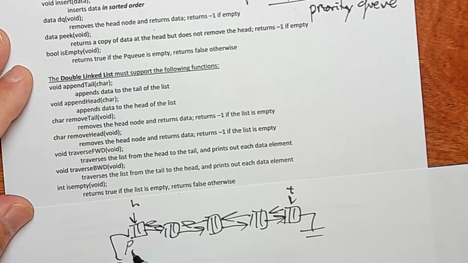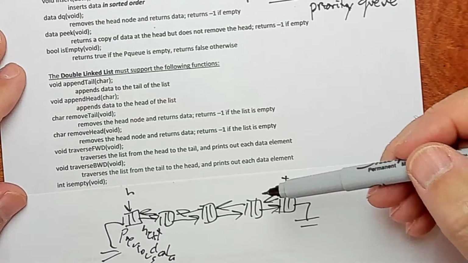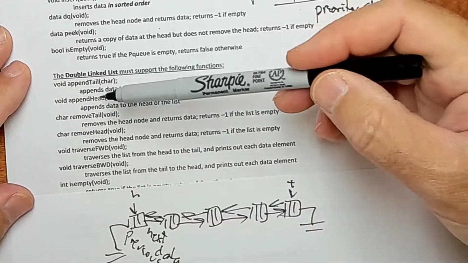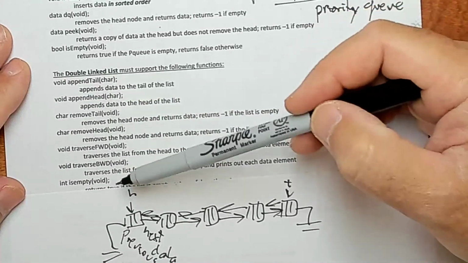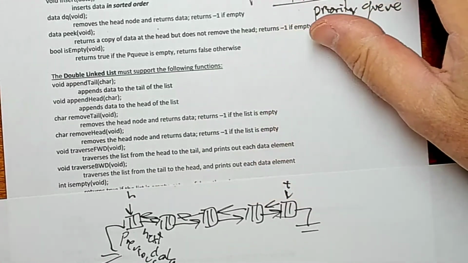Okay, so there's previous, next, and data in the middle. Right? And this is fairly simple. It's going to be more similar to the list than anything else. Okay, so this seems like a lot, but it's not really.